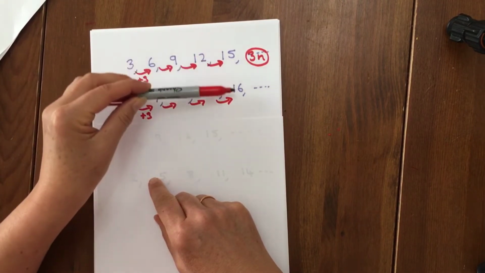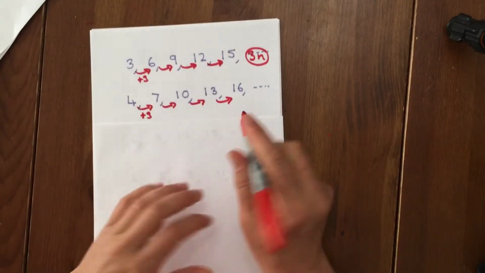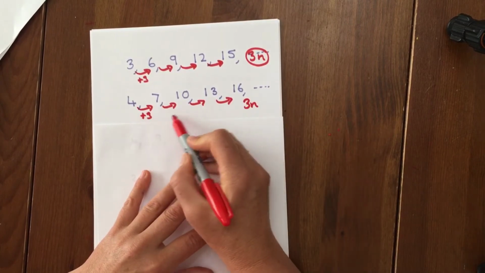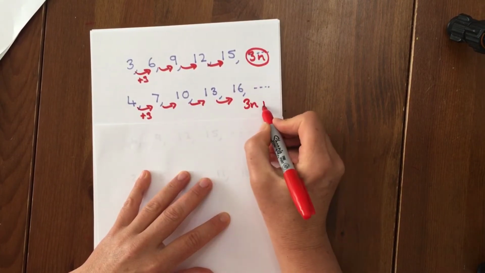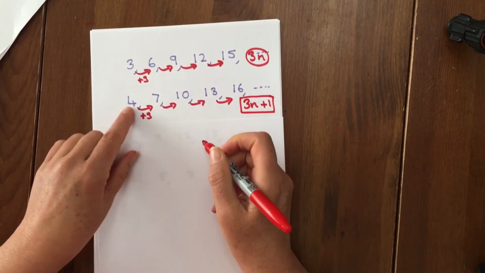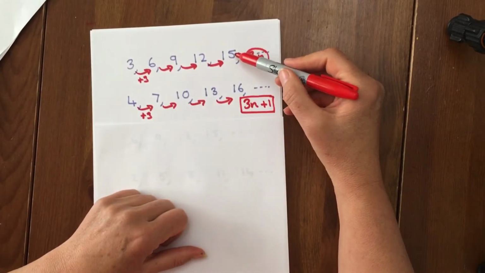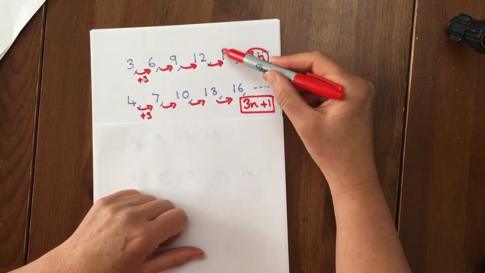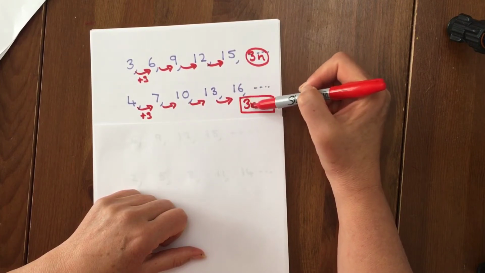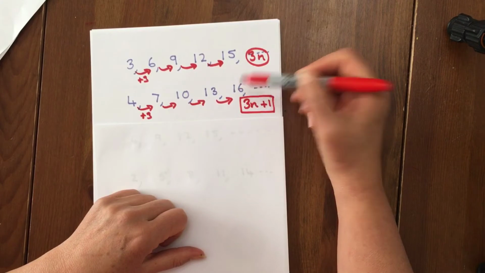So 15 add 1 is 16. 6 add 1 is 7, etc. So it's 3n because it's going up in threes, but then I just have to add 1 to get my term in the sequence. For example, the 5th term, when n is 5, 3 times 5 is 15, plus 1 is 16.